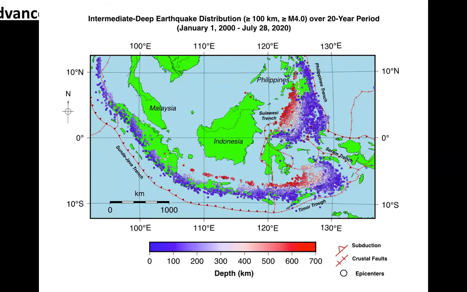So first, how are these intermediate and deep earthquakes distributed spatially? From our graph, we got a bit of an idea, but subduction is clearly concentrated within the Sunda-Java Trench near the Timor Trough in the Banda Sea region, where there's a complex geometry, and also in the Celebes Sea region between Sulawesi and the southern Philippines.